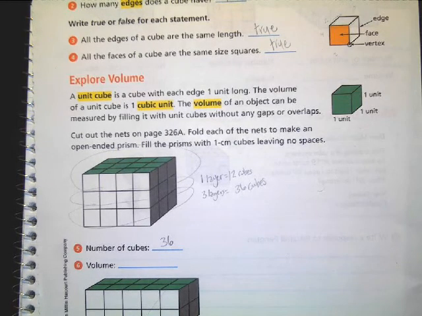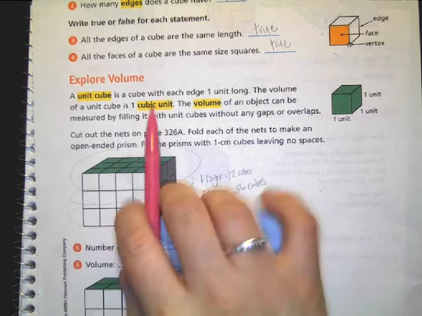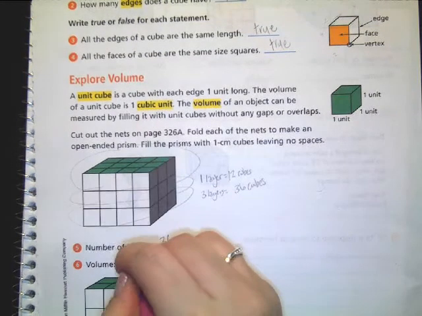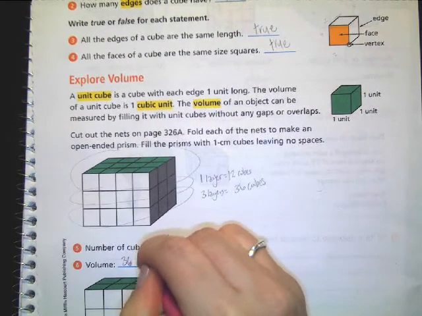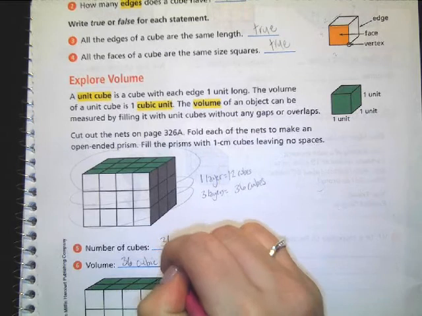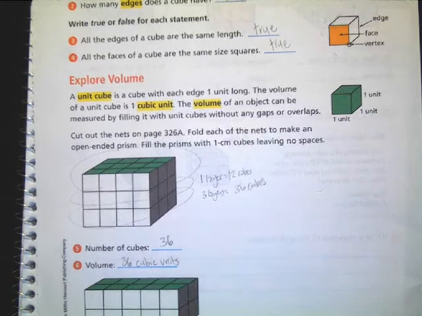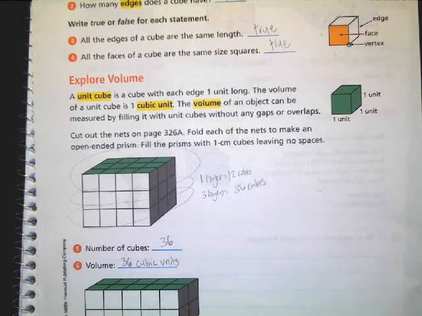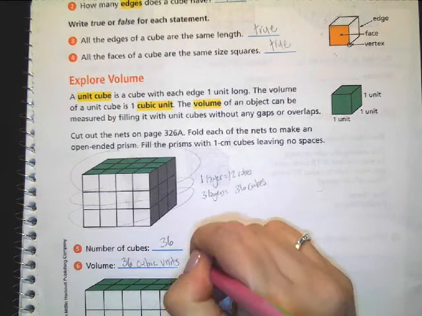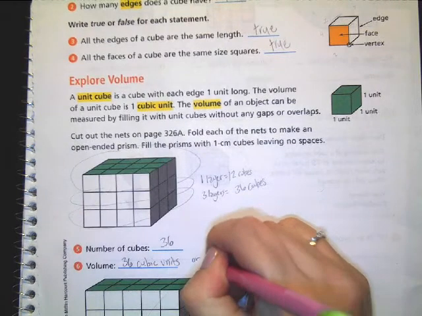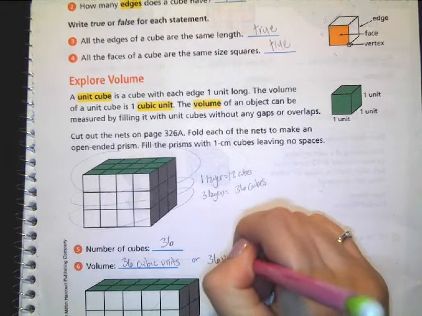Okay, and then what we would say for the volume is we just take the number of unit cubes and call it cubic units. So this is 36 cubic units. Or we could say 36 units cubed. Might be good for you to write that as well.